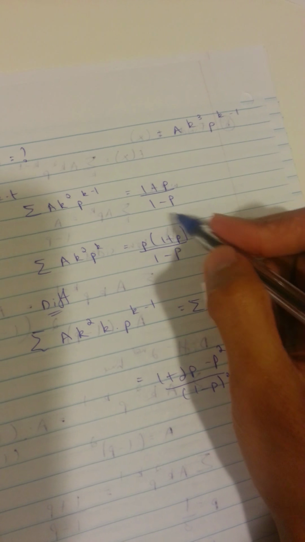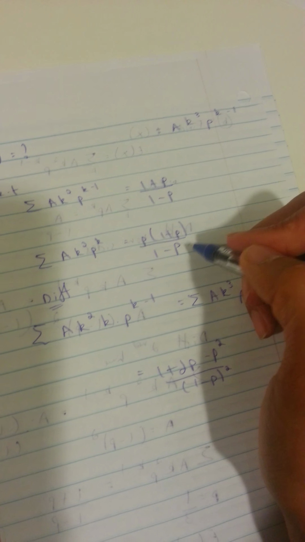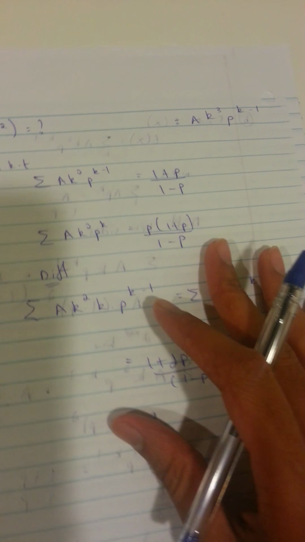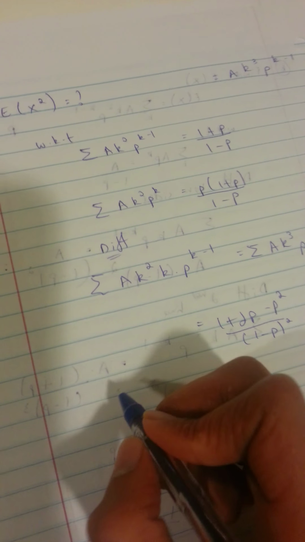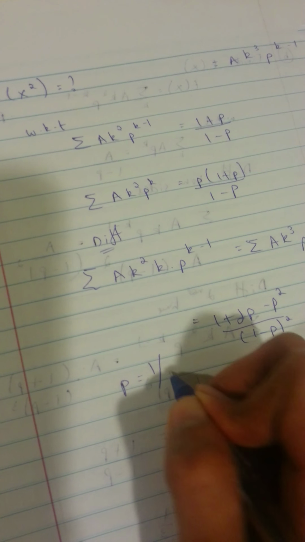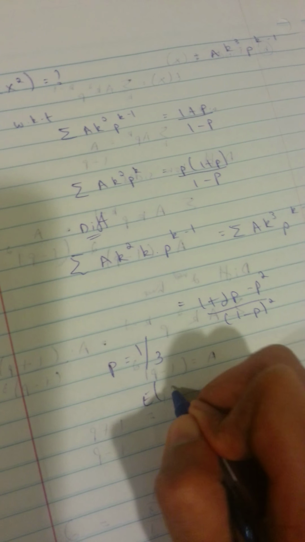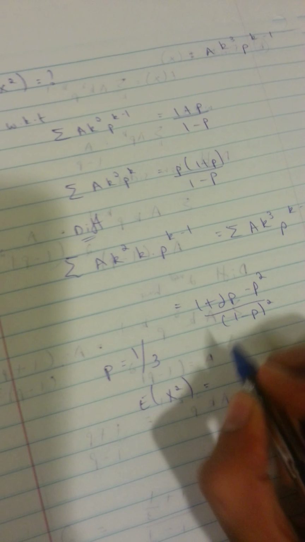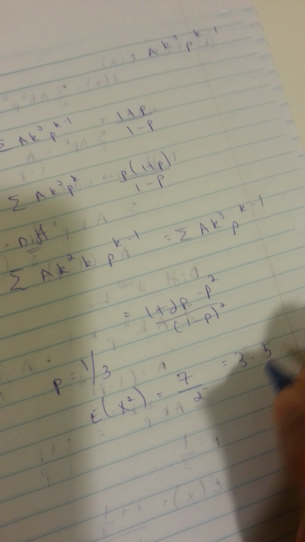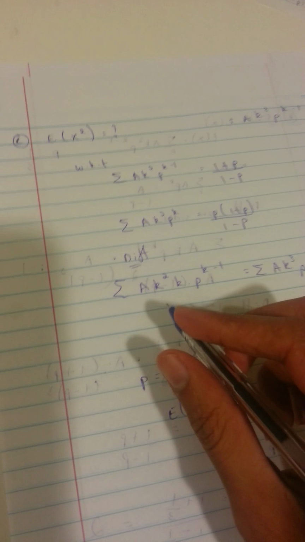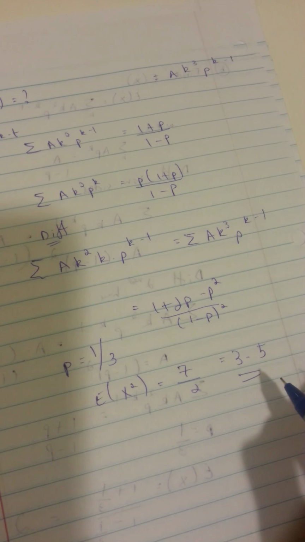So if we differentiate this entire right hand side with respect to p, applying the UV rule and other things, we have 1 plus 2p minus p square divided by 1 minus p the whole square. In our problem, we know that p is equal to 1 by 3. So substituting this, we have E of X square to be equal to 7 by 2, that is equal to 3.5. So we get E of X square in the third subdivision of the first question to be equal to 3.5.